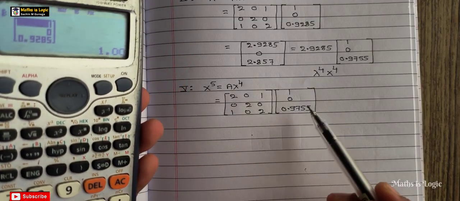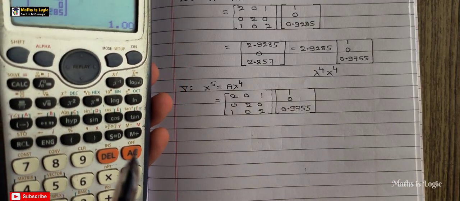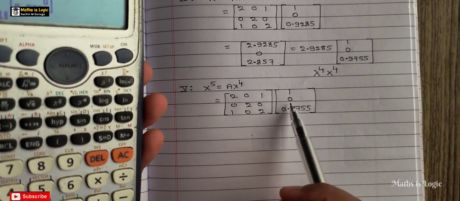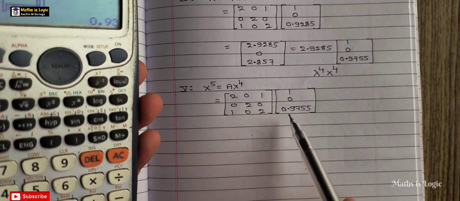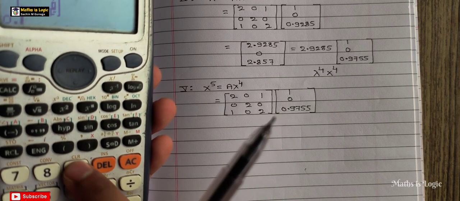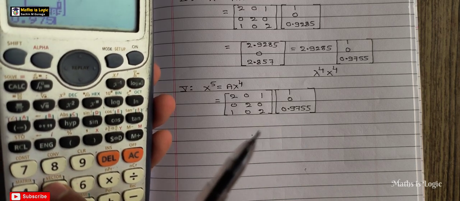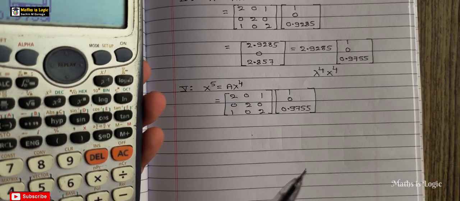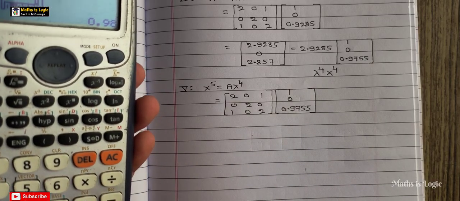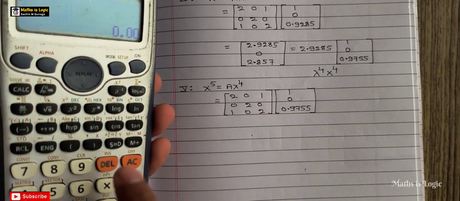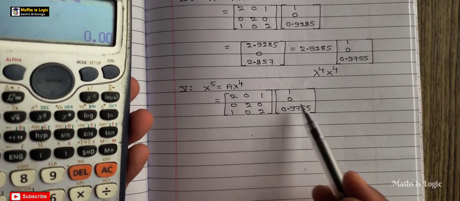Add the second matrix elements 1, 0, 0.9755, press is equals to. Now we added the second matrix.